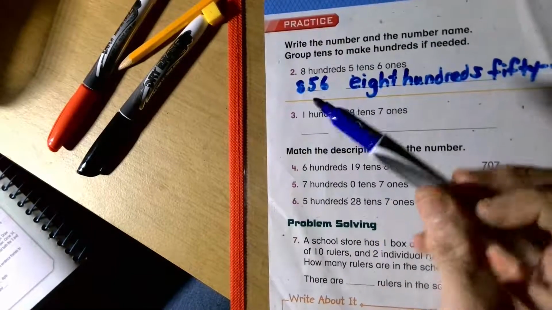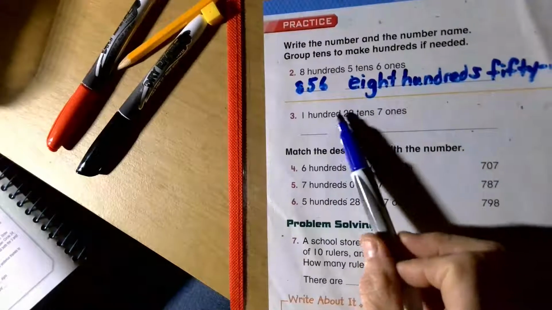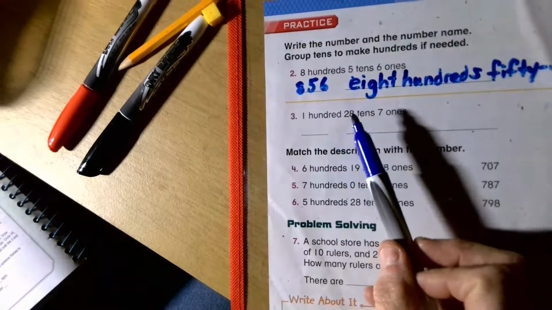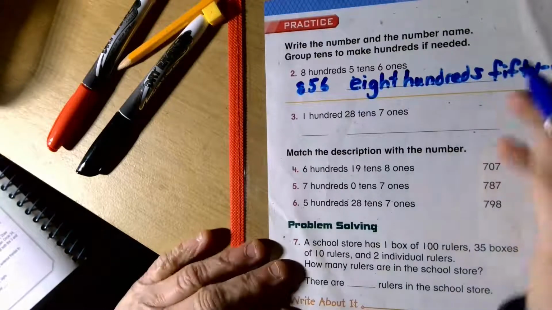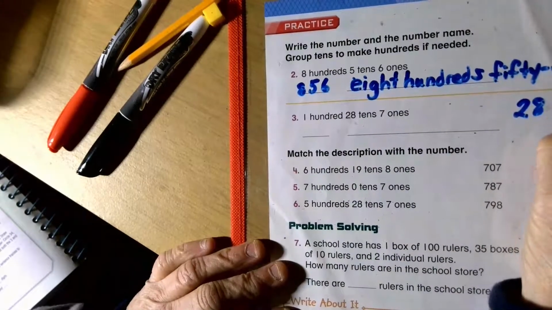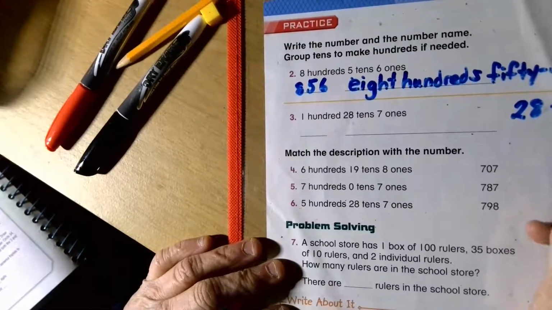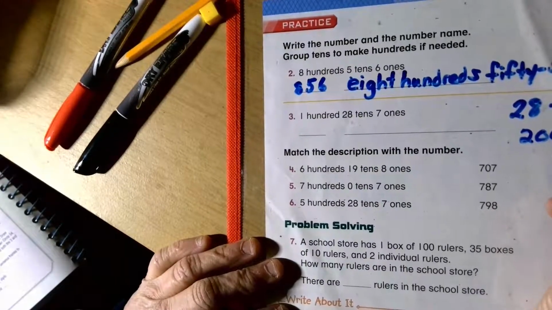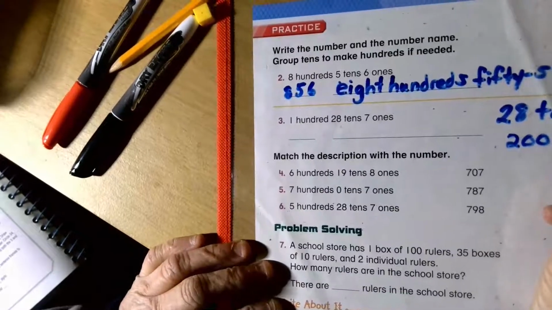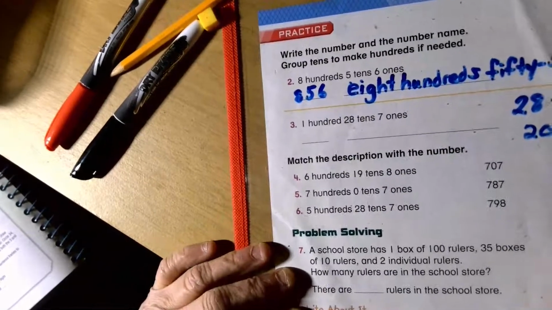Now, I have 1 hundred, 28 tens, 7 ones. Let's think about this. 28 tens can be made into how many hundreds? Now, let's think of it. 28 tens. How many hundreds are in 28 tens? 2 hundreds. And we would have 8 tens left over. And we don't do anything with the 1.